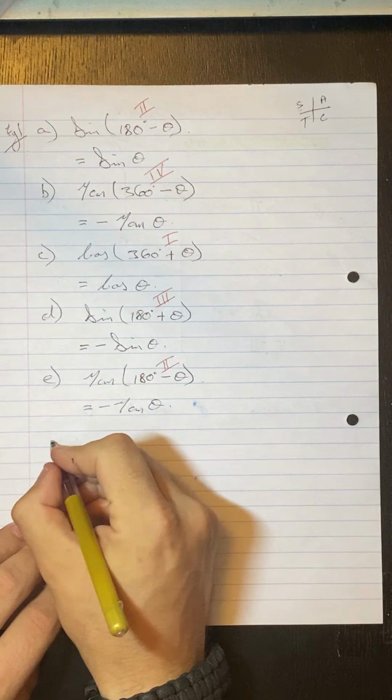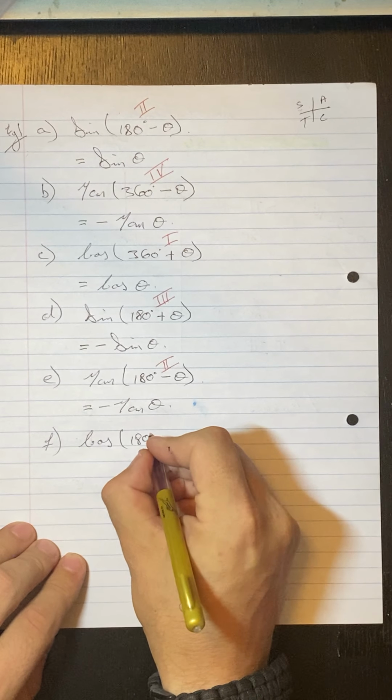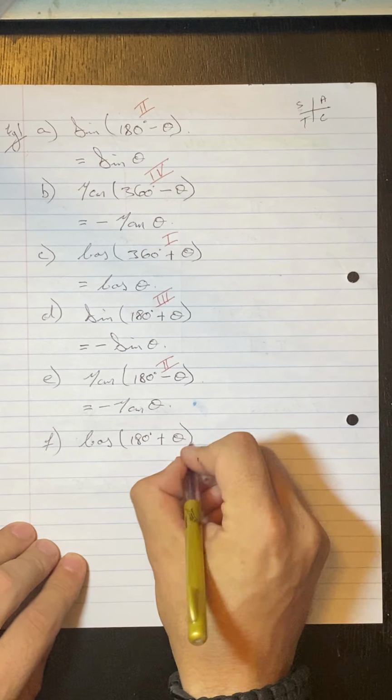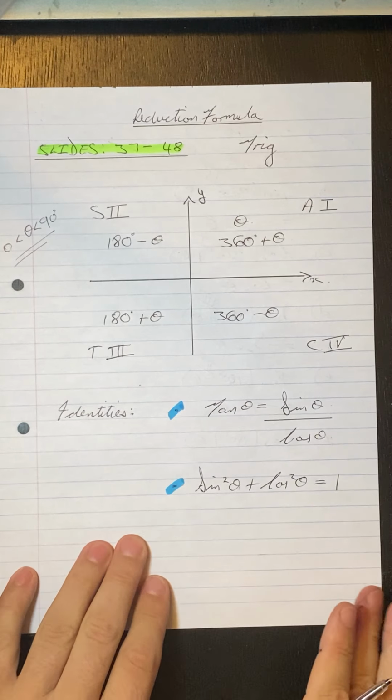Question F, cos 180 degrees plus theta. So 180 plus theta is in the third quadrant. So if I label that third quadrant, we know that cos in the third is negative.